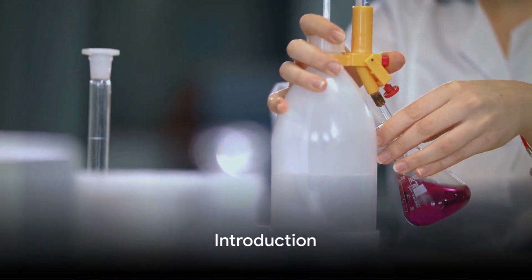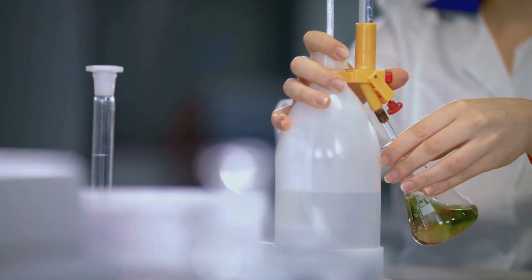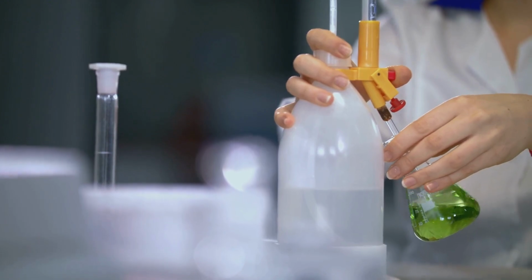Ever wondered how first-order chemical reactions work? Well, sit back, relax, and prepare to unravel the mysteries of this fascinating world in the next 7 minutes.